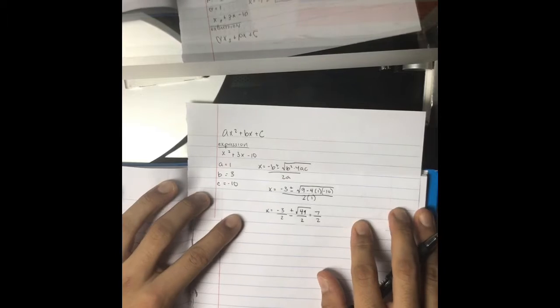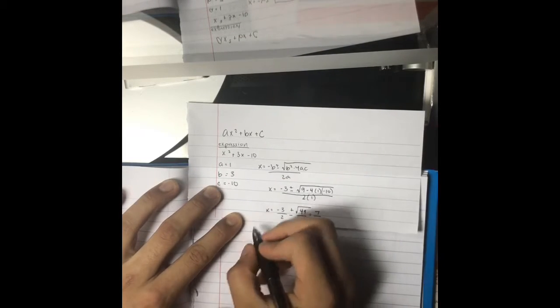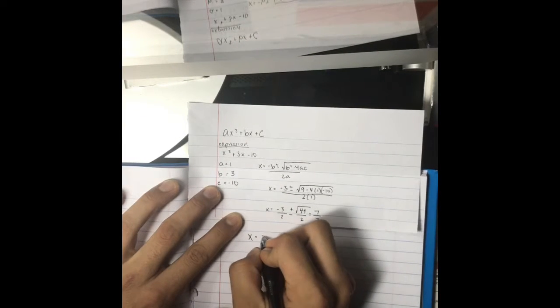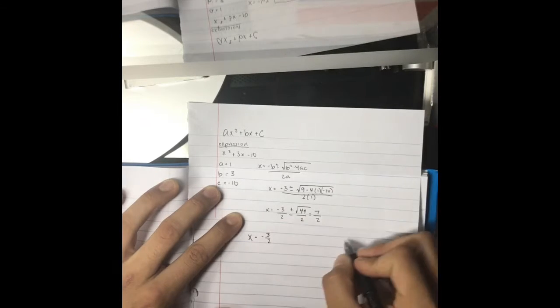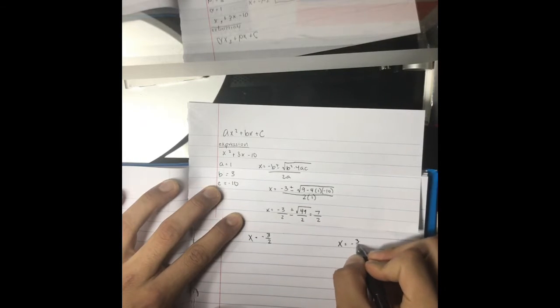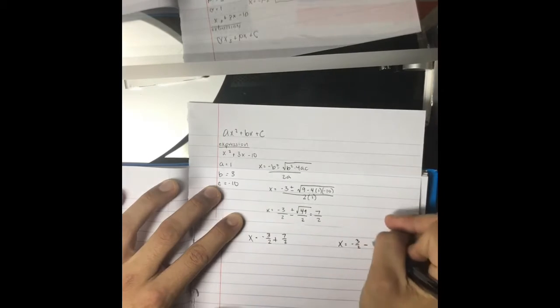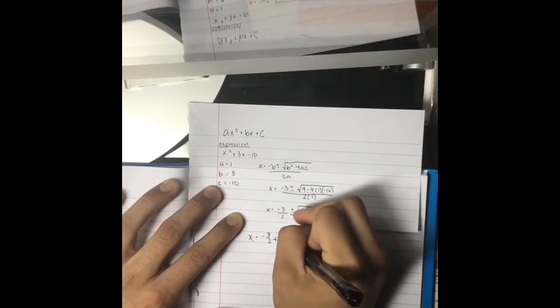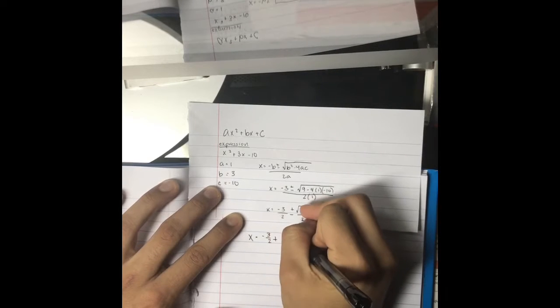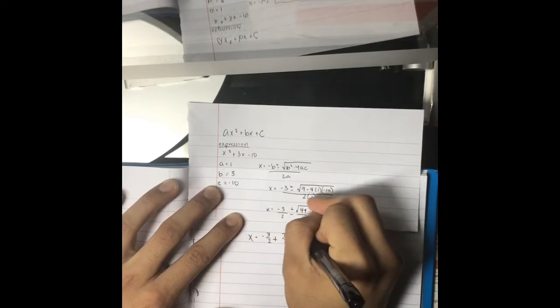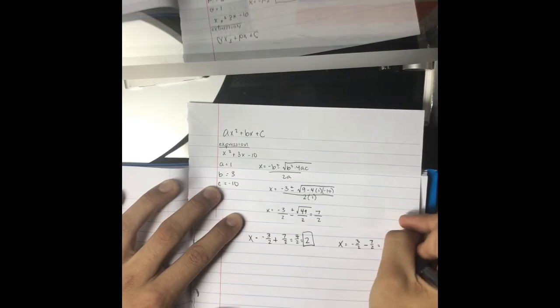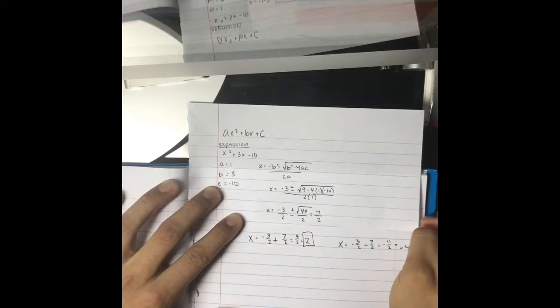Okay, so where we left off was we have a plus and a minus, so we'd have x equals negative 3 over 2 plus 7 over 2 and minus 7 over 2. So for this one, we'd get 4 over 2 equals 2. That's one answer. And this would equal negative 11 over 2, which would equal negative 5.5.